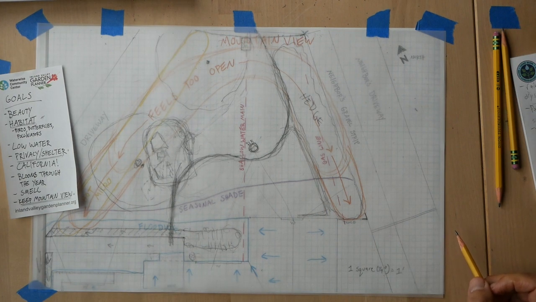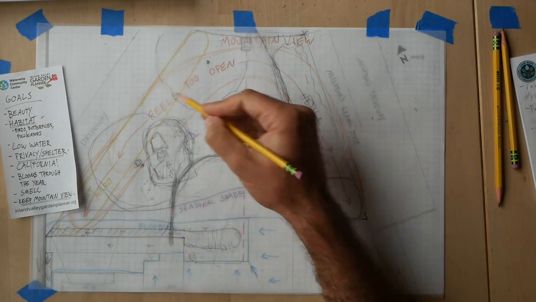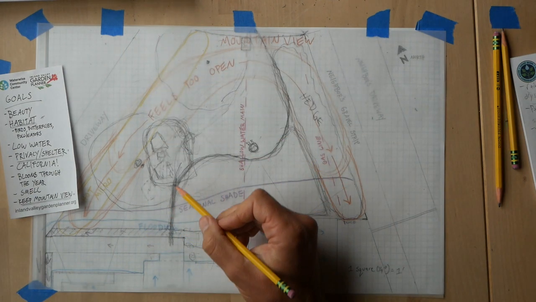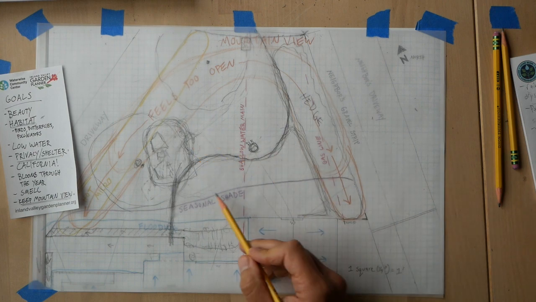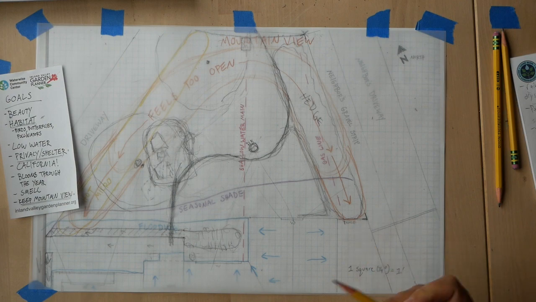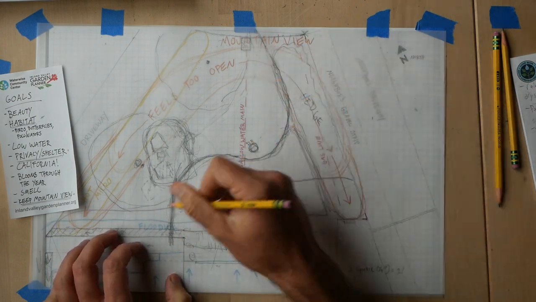There's definitely lots of other ways that it can be done, but this is just one iteration. And again, we're not going to go through iteration after iteration in this example of how the pathway might go for this design layout, because I'm trying to keep this relatively short, though it's going to be a long video anyways. But you might want to do layer after layer of tracing paper, try all sorts of different things.